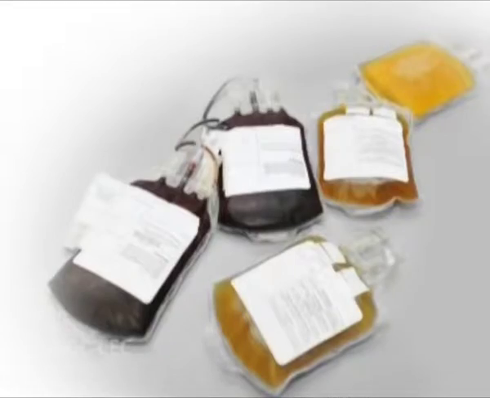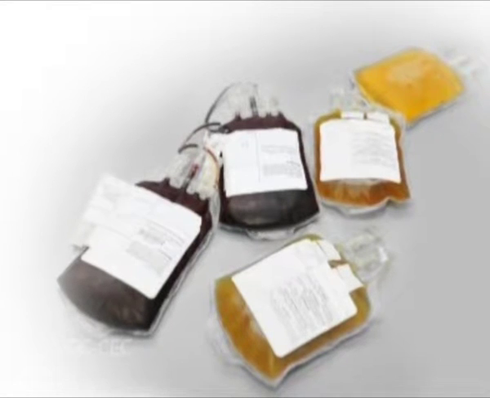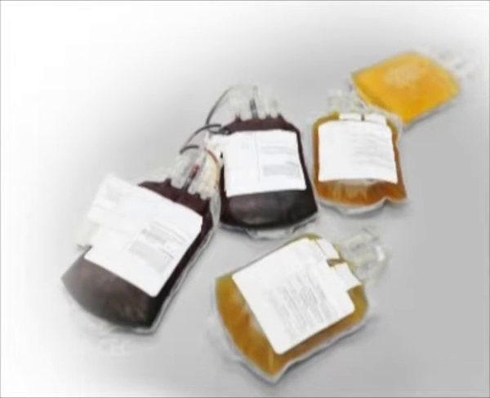In emergency situations, a plasma expander is a more effective life-saving procedure than a blood transfusion because the metabolism of transfused RBC does not restart immediately after a transfusion. Human serum albumin or fresh frozen plasma are also used as plasma expanders.